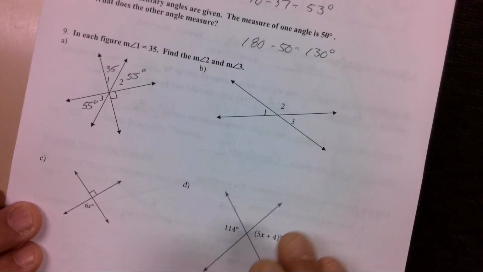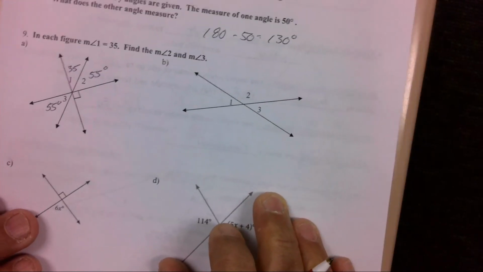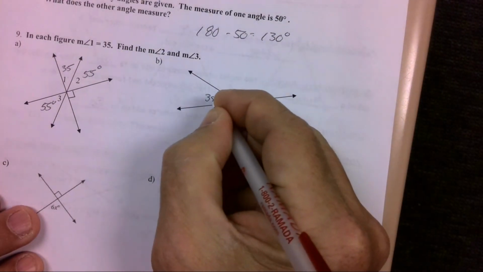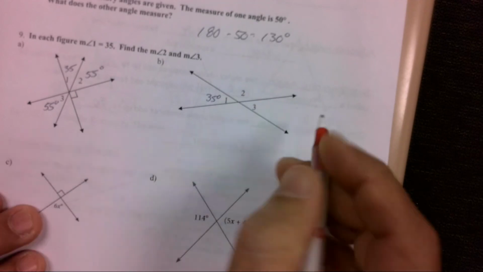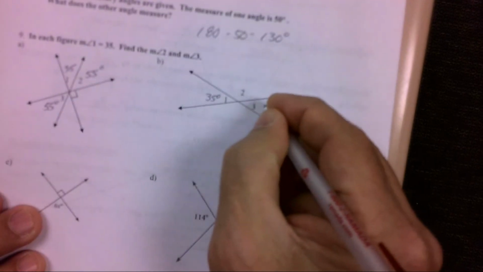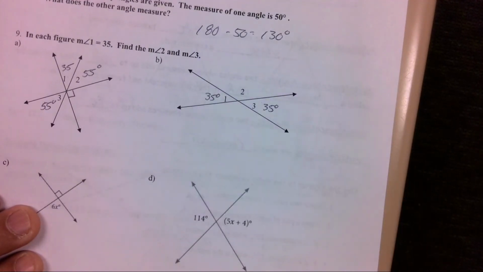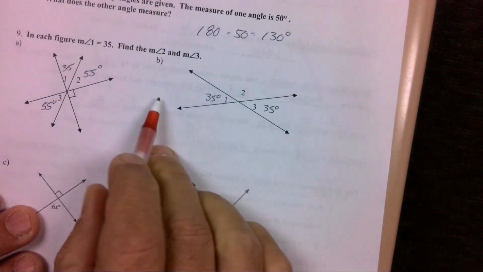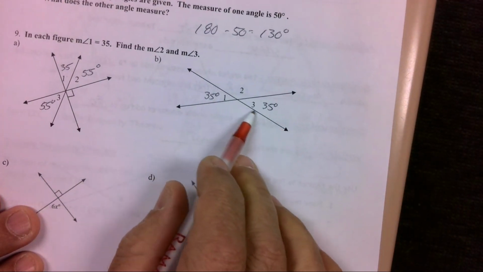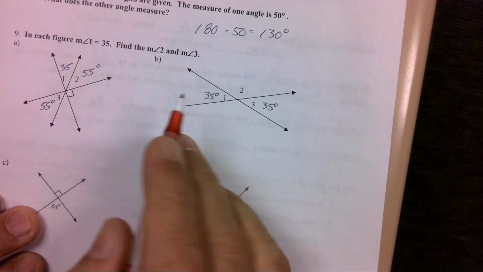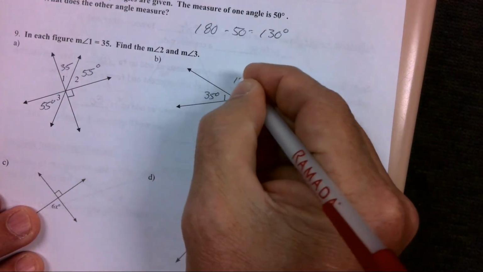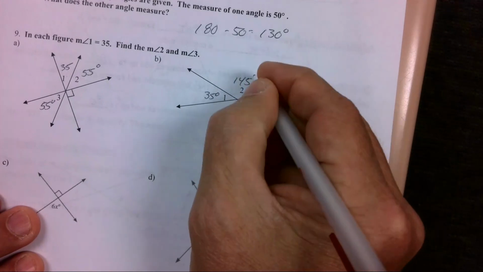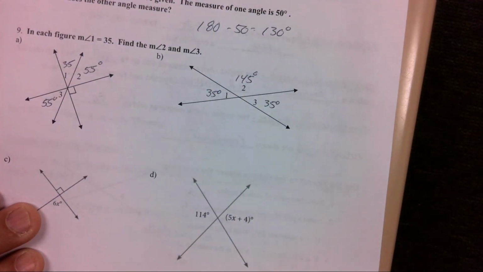Okay. Next one. Angle 1 is 35 degrees. Okay. Angle 3 is a vertical angle. That is also 35 degrees. And then for angle 2, we take 180 minus 35 because these are supplementary to both. 2 is supplementary to 1 and 3. They form 2 straight lines there. So if you subtract 180 minus 35, you get 145 degrees.